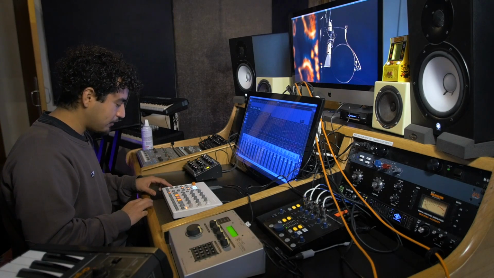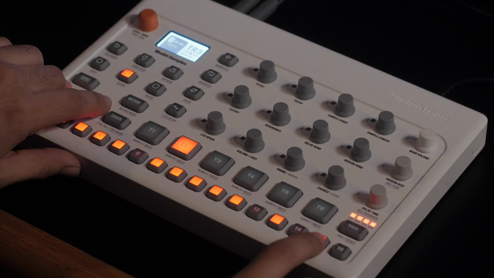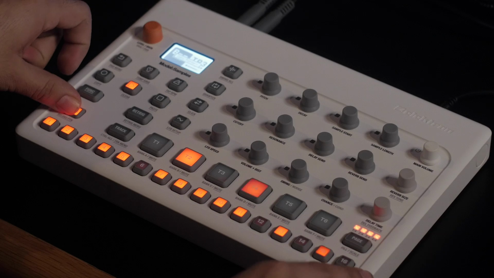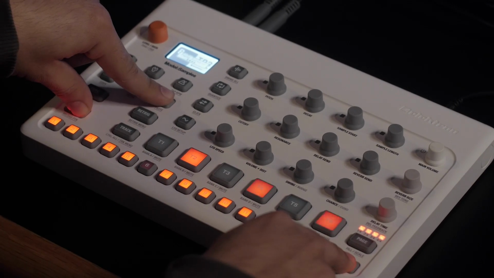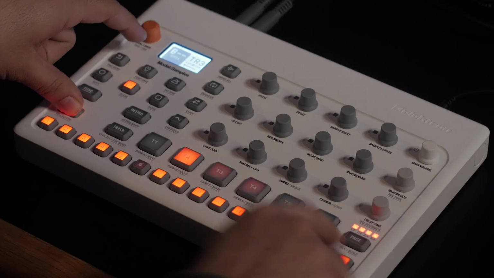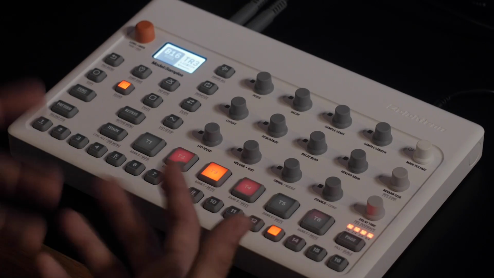Since I like this pattern, I'll copy it over. So I'll hold this pattern 15, copy it, go over to the next pattern, hold paste, and now this pattern is pasted over there. So I'll go to the next pattern, do a different drum arrangement.